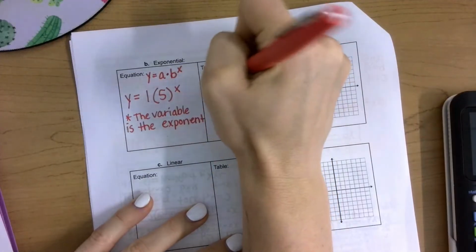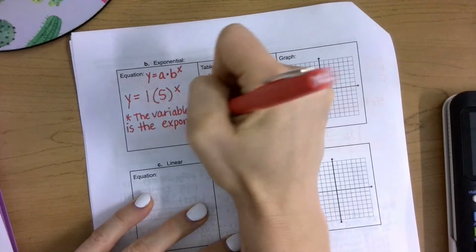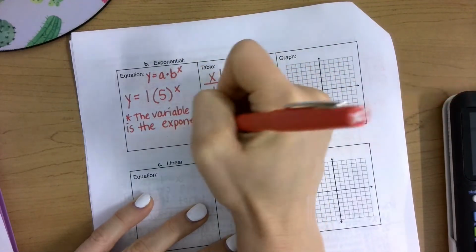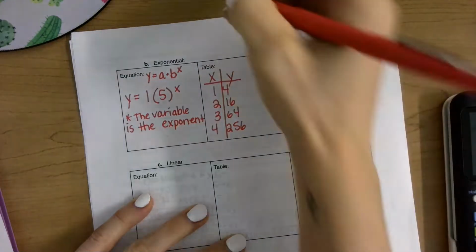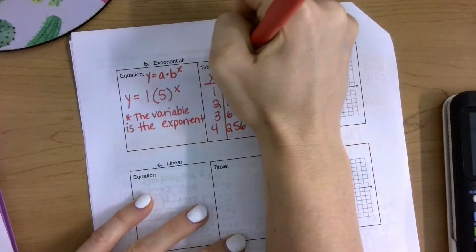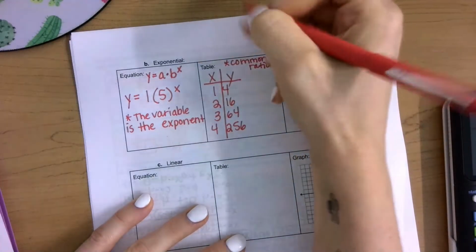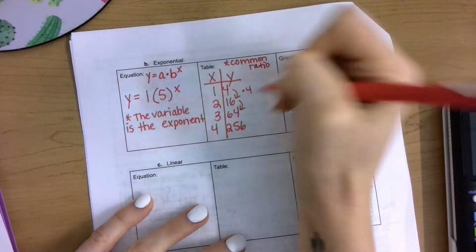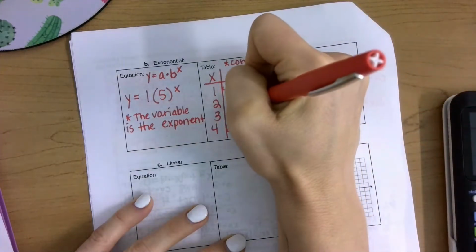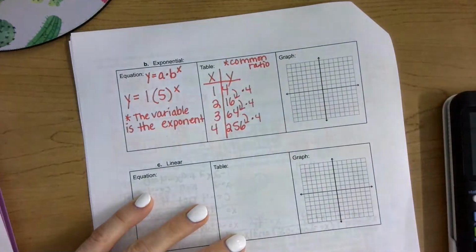For a table, let's say we had 1, 4, 2, 16, 3, 64, 4, 256. It has to have a common ratio, meaning it's multiplying by the same amount each time. So from 4 to 16, times 4. 16 times 4 is 64. 64 times 4 is 256.